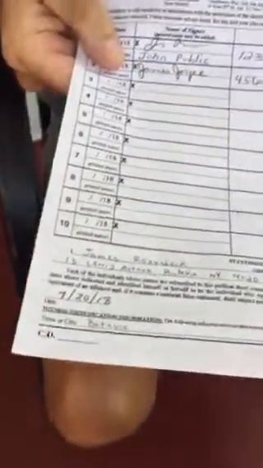Nothing below this deep black line, CD, which means congressional district, or sheet number should be filled in. Our team in the Capital District will take care of that.